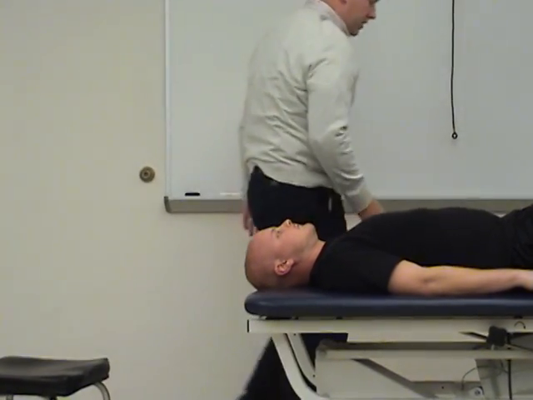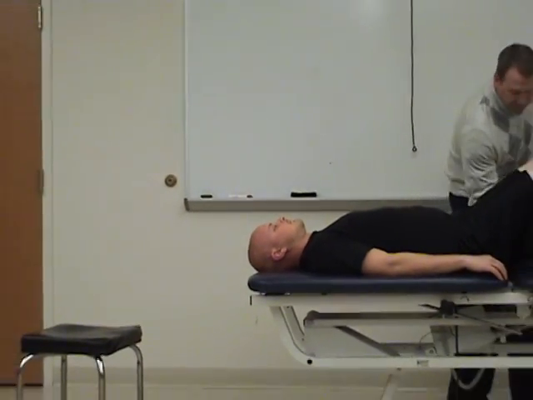Okay. So in essence, this is passive testing. It's also single segmental testing, because we're blocking out motion to lower segments, it really is isolating motion to one level. The last passive motion I'm going to check on Mark is rotation. To do rotation, I'm going to raise the table up a little bit. He can stay in a supine position.